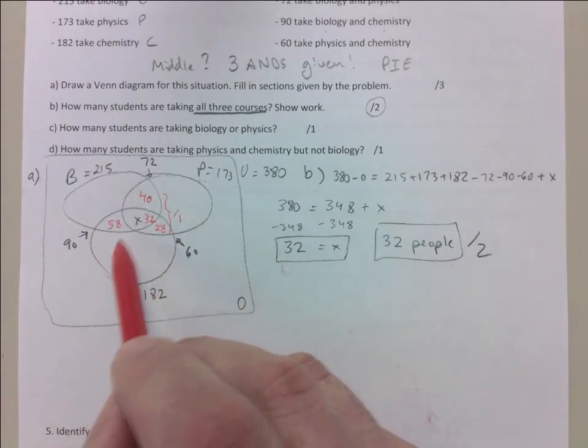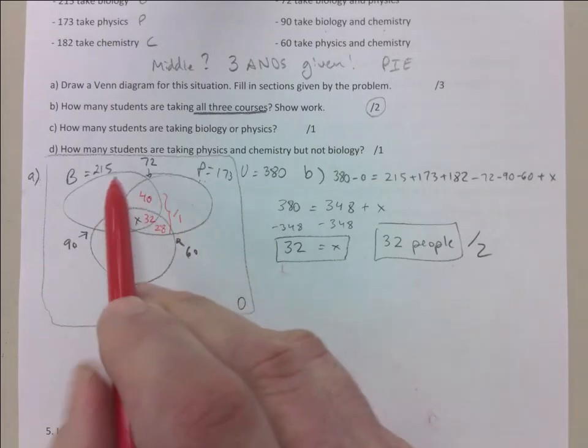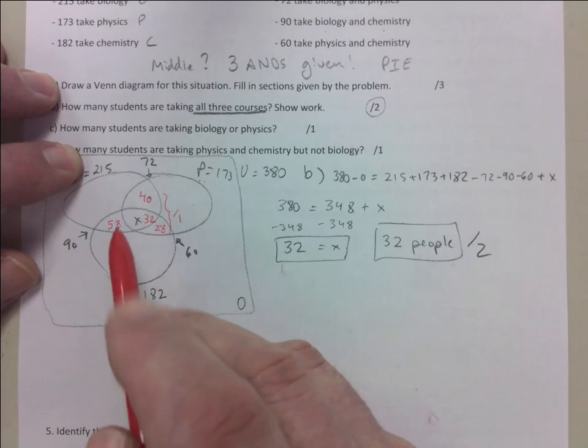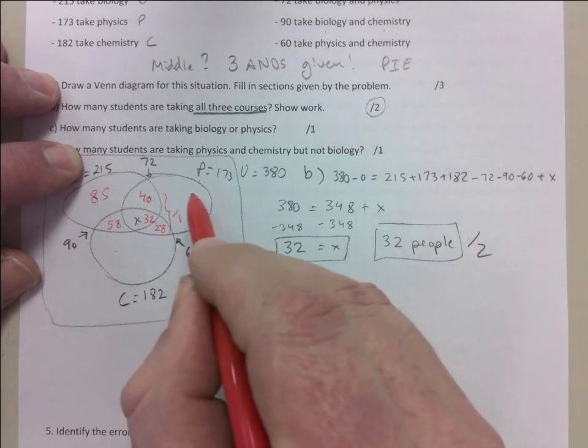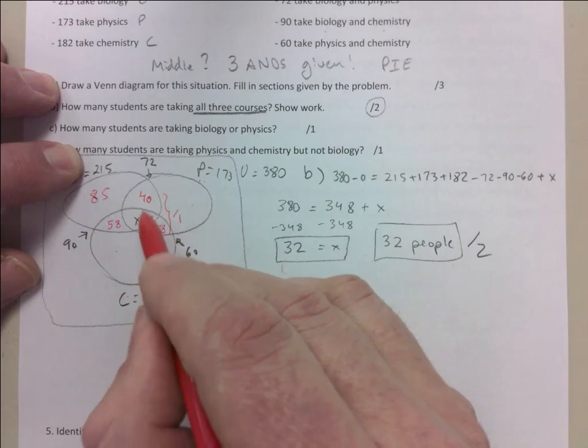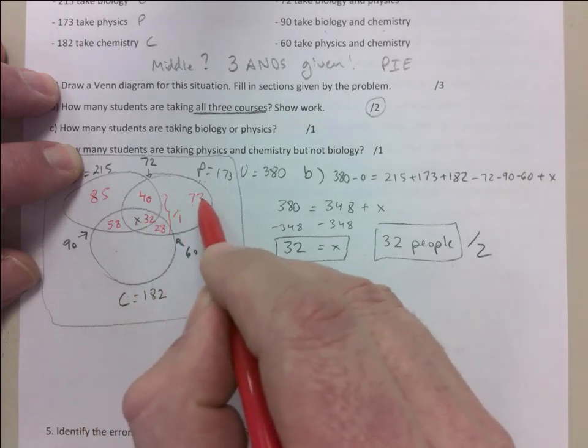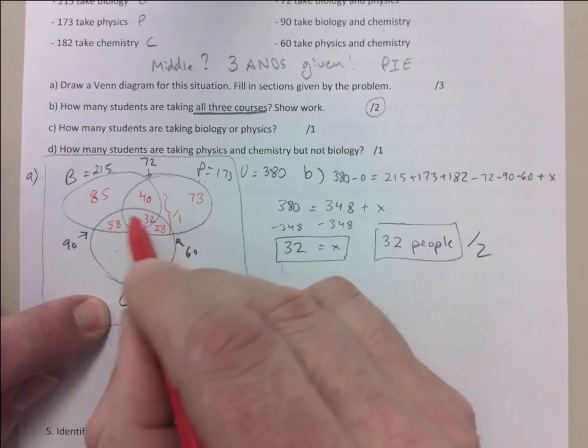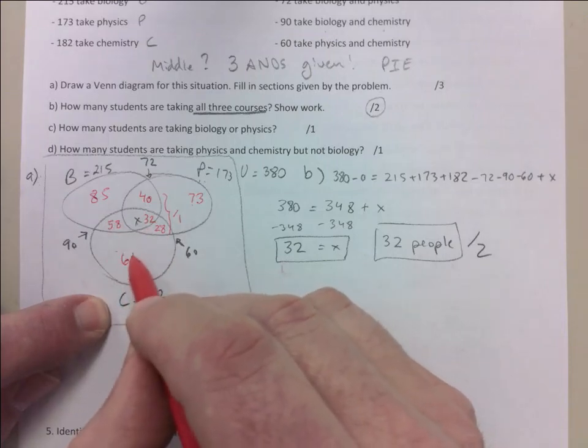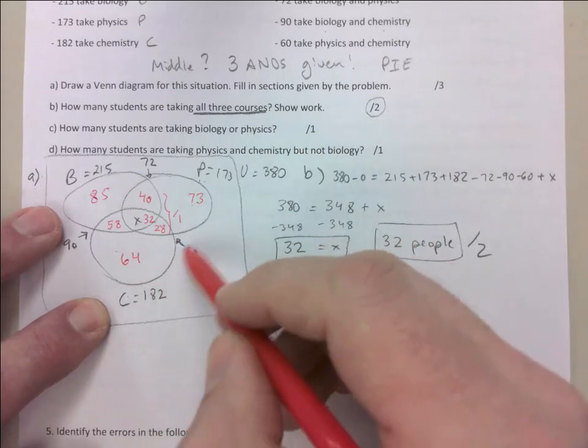And then these 3 numbers, you're going to get another mark. So you go 215, subtract these, you get 85. 173, subtract these 3 numbers, you get 73. And here, 182, subtract these 3, you get 64. You're going to get another mark for those.